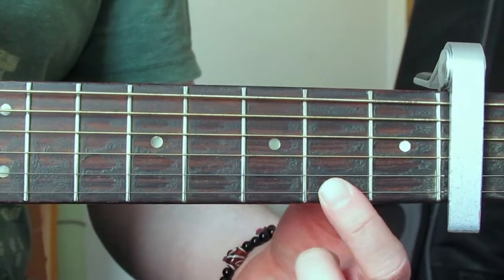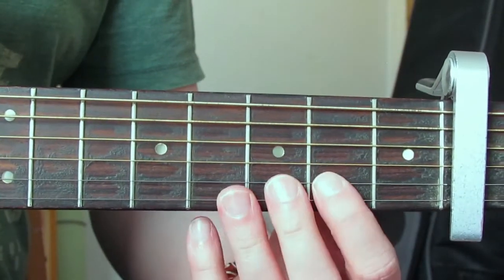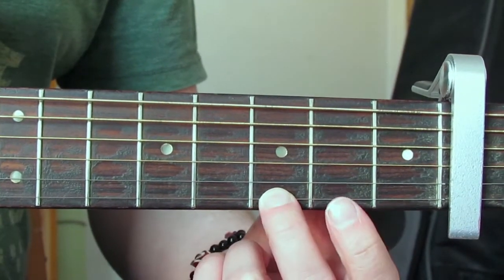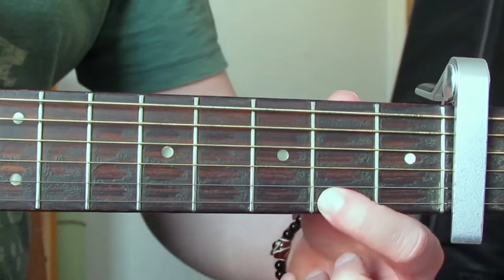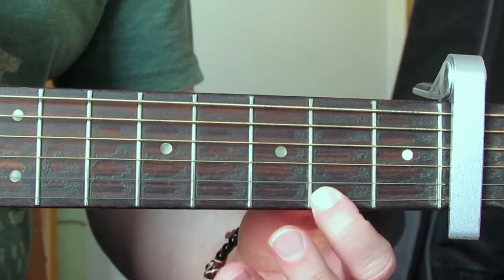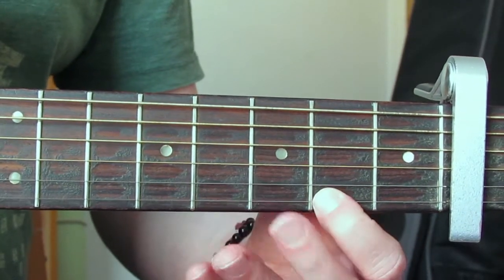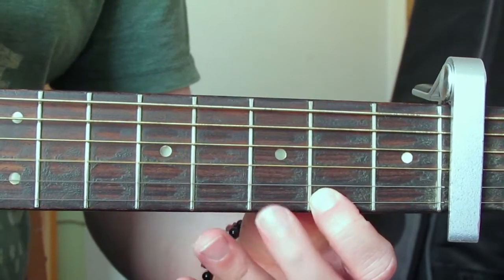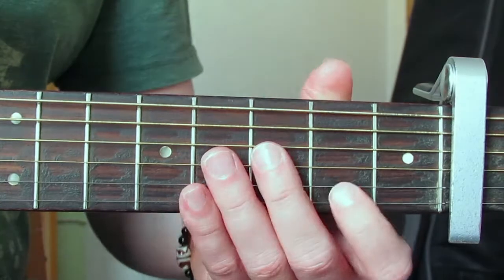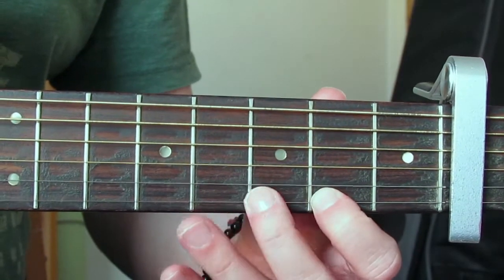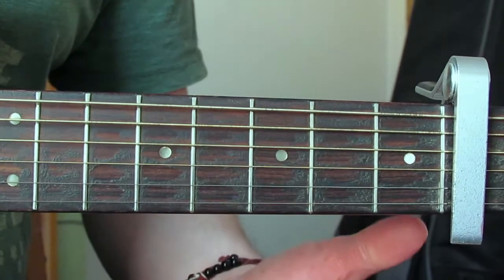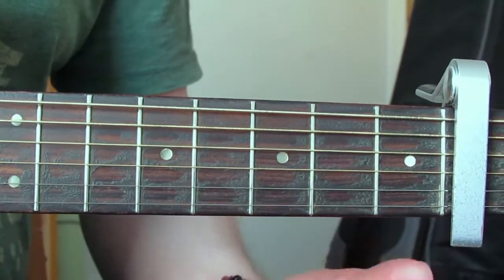So 2nd fret on the E string, then pick up open B, open G. Then 3rd fret on the E string and then open B. Then 2nd fret on the E string. I'm going up, up, up, down, with my picking, and then that's literally all up.